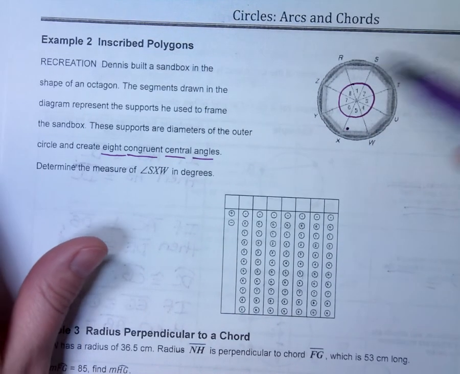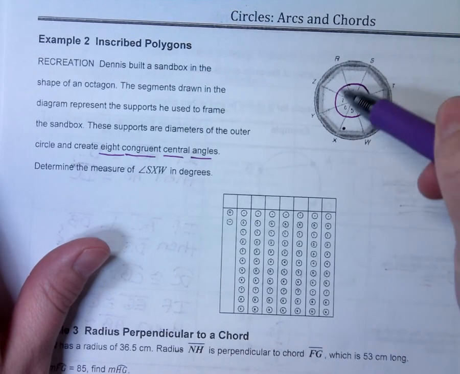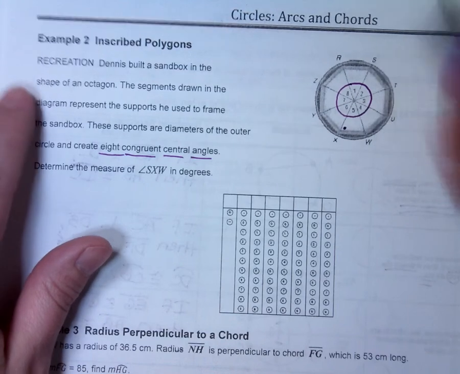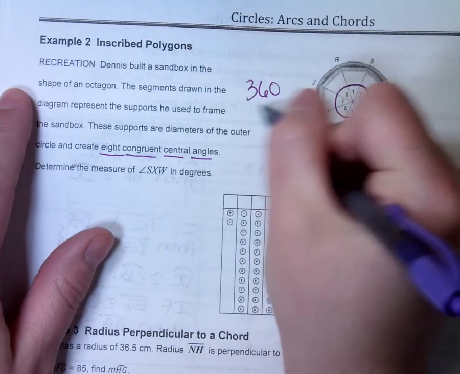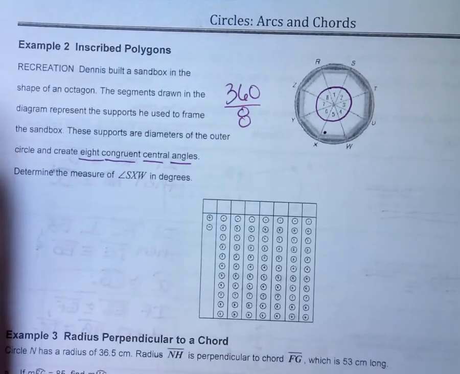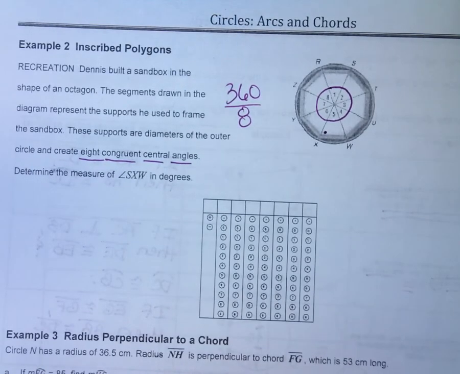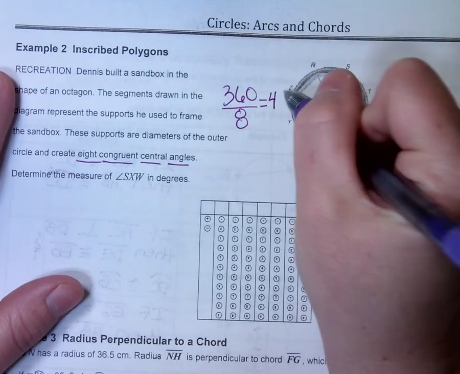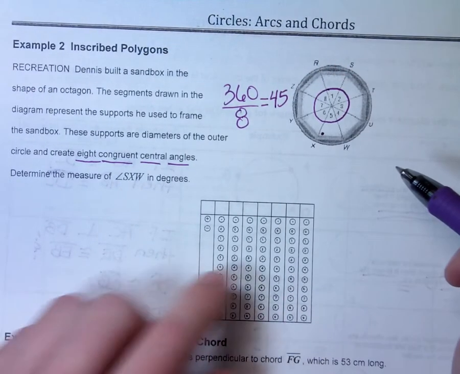A circle. And what do you know about the degrees in a circle? 360. And so if there are 8 angles, let's take 360 divided by 8. Can somebody do it and tell me what you get? 45. Okay, so that means all those angles inside are 45.